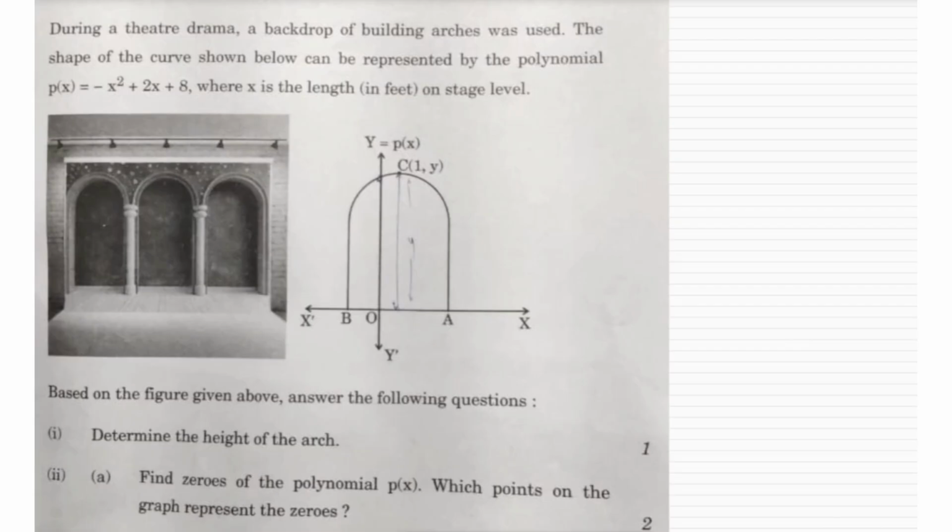This is our second question on polynomial case study. During a theatre drama, a backdrop of building arches was used and the shape of the curve shown below can be represented by the polynomial given to us, where x is the length in feet on stage level. Determine the height of the arch.